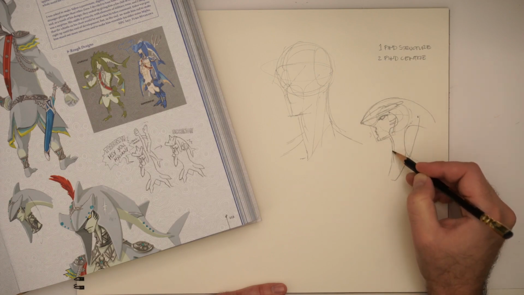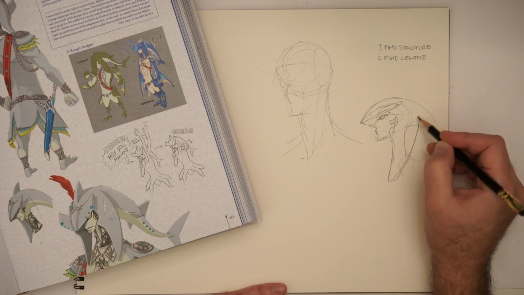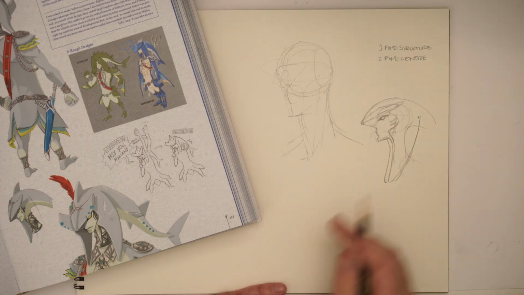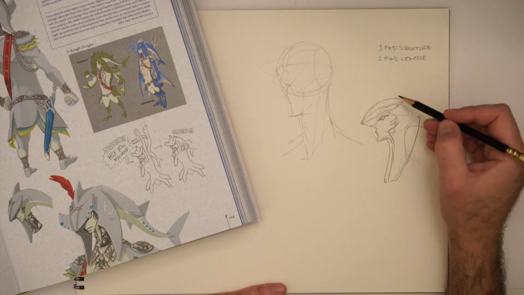And that is coming down well into the chest area. So again, that's a good sort of example of what I'm trying to do there.